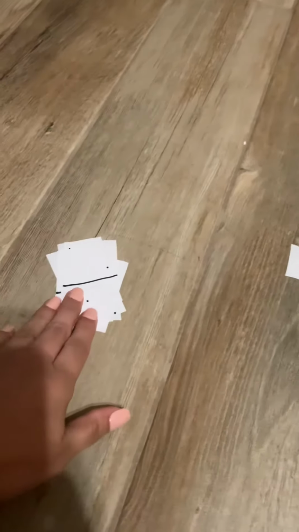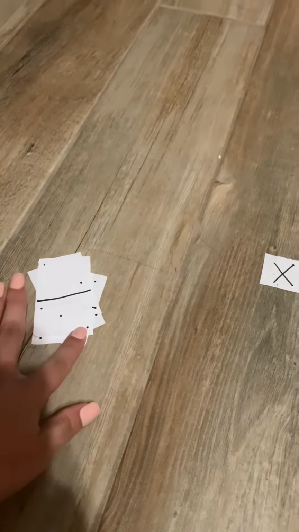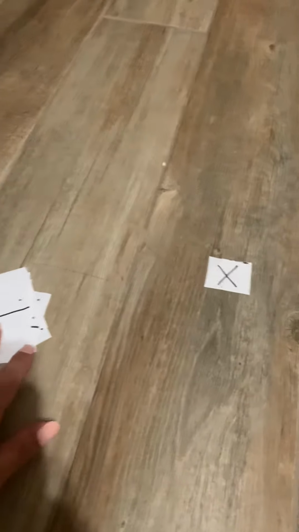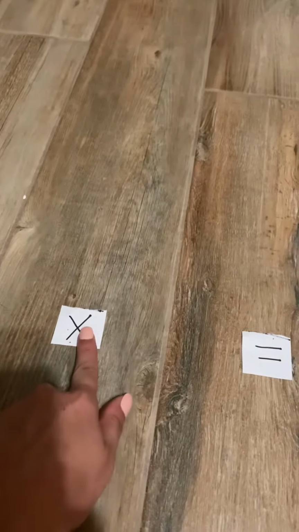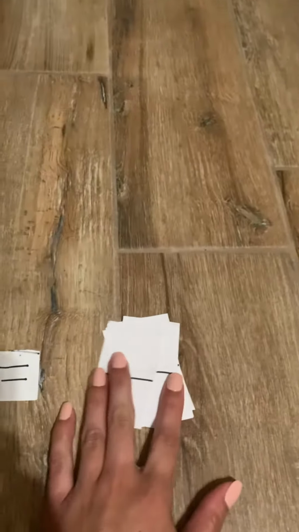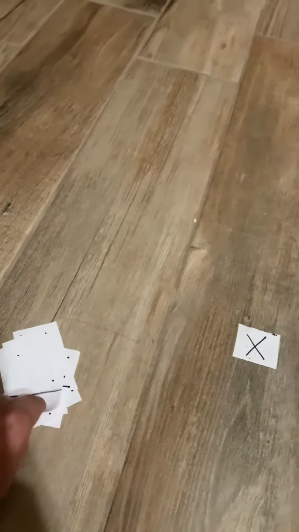So first, I have dominoes over here. I don't have dominoes at my house right now, unfortunately, so I made some on my own. I have my multiplication sign, my equal sign, and over here, this is where we will record our answers. So let's go ahead and get going.